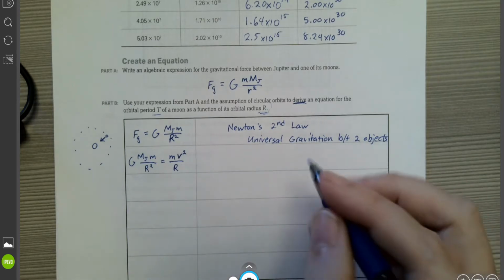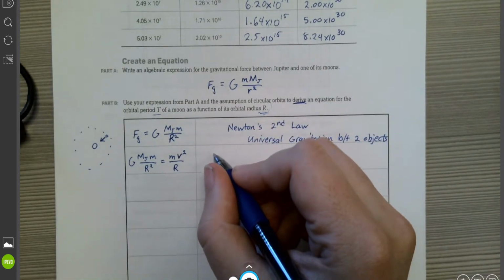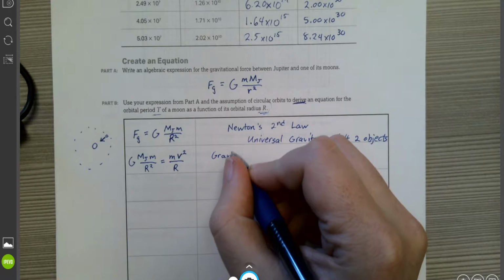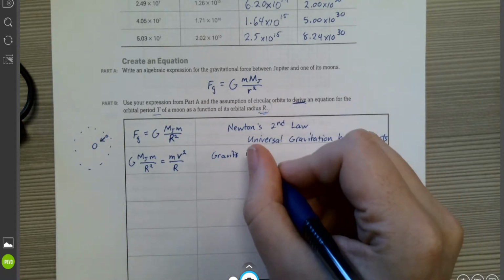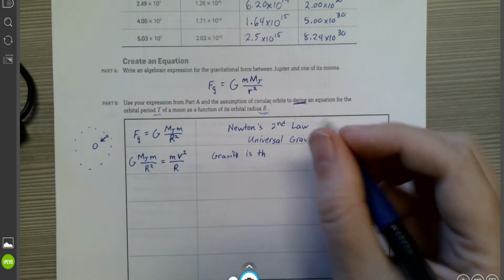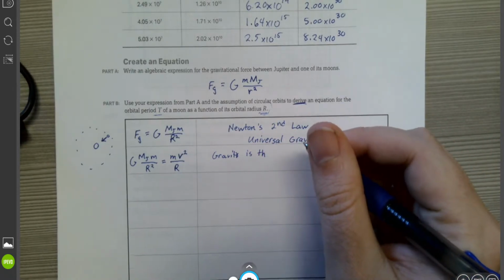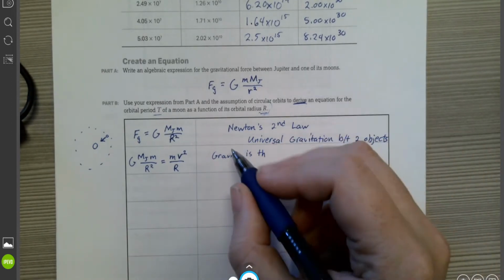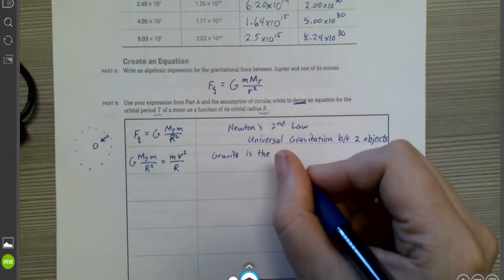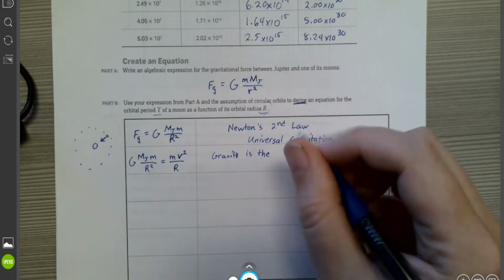And what we're going to say here is that gravity is the centripetal force, because remember, centripetal force isn't really a force by itself. Things can be centripetal or they can be linear, but you can't just have a centripetal force. Gravity is the centripetal force. It's a flavor.